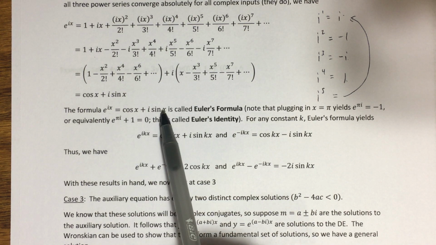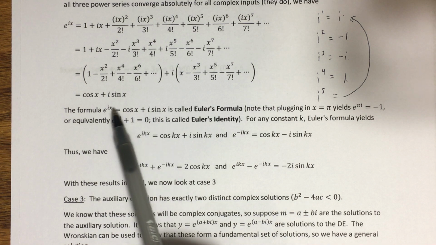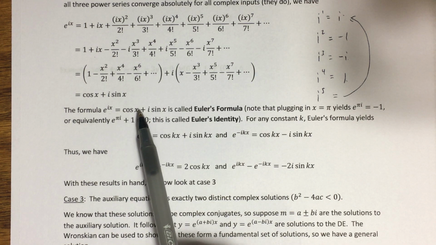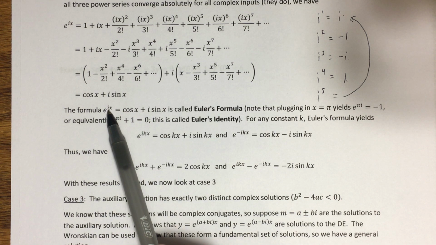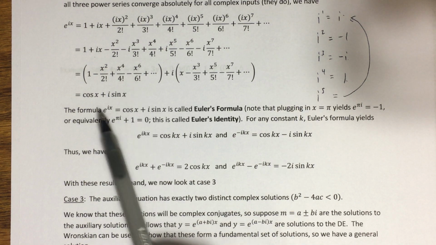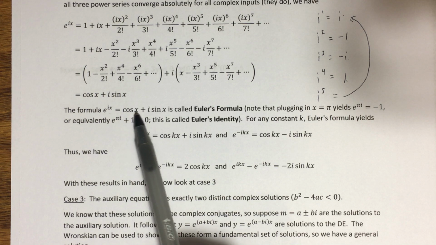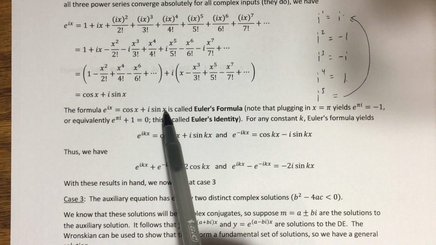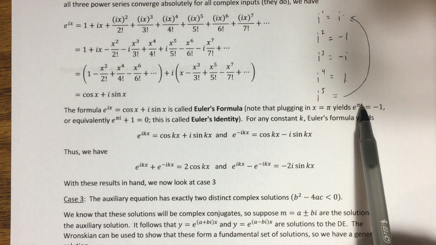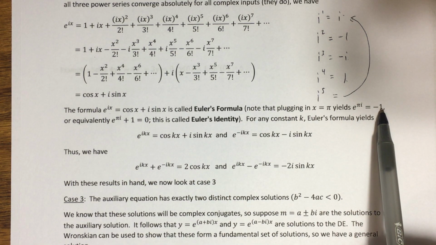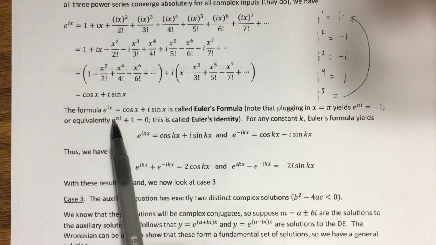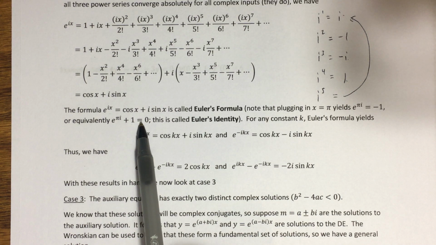This is an identity, which means this will be true for anything I plug in for x. And if you happen to plug in pi, this side becomes e to the i pi, or pi i. You can rearrange that if you want. Cosine of pi is -1. Sine of pi is 0. So this whole thing reduces down to e to the pi i equals -1. Or if you add the 1 to both sides, e to the pi i plus 1 equals 0.